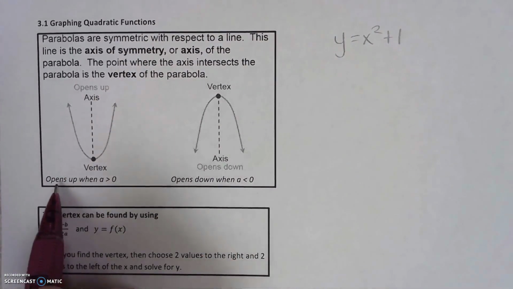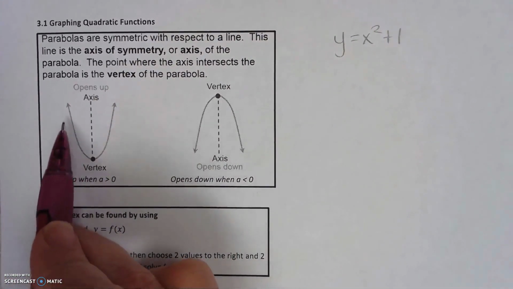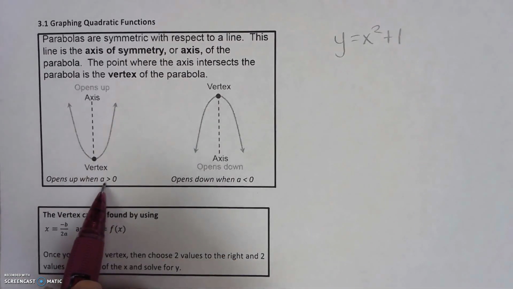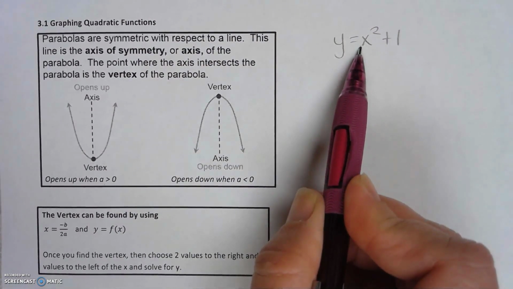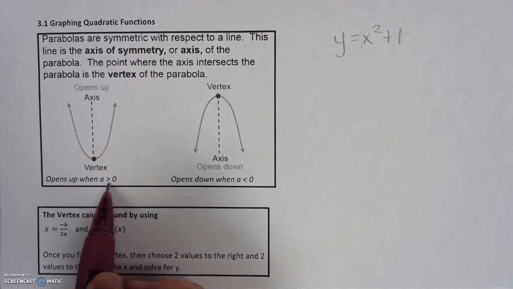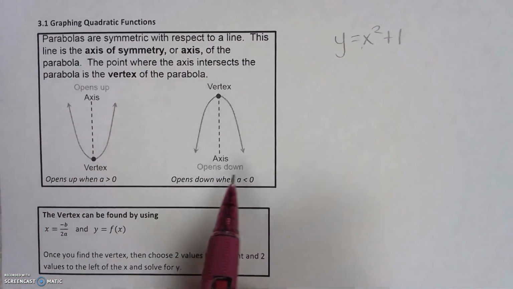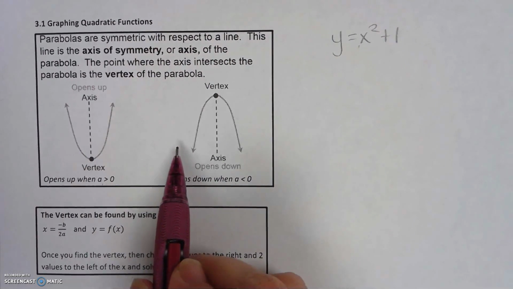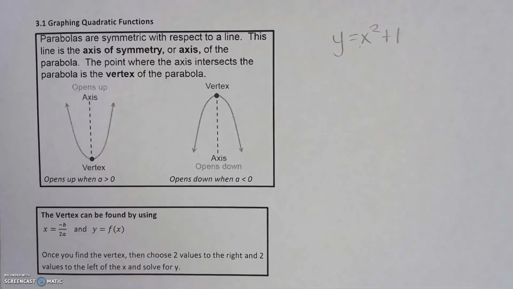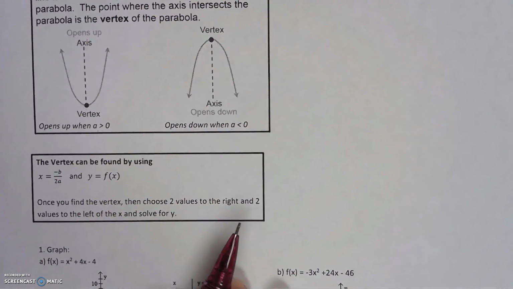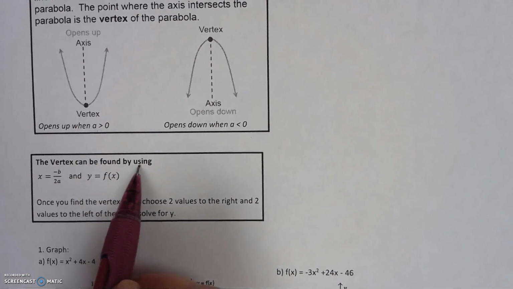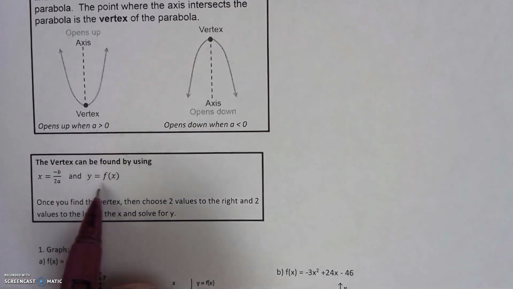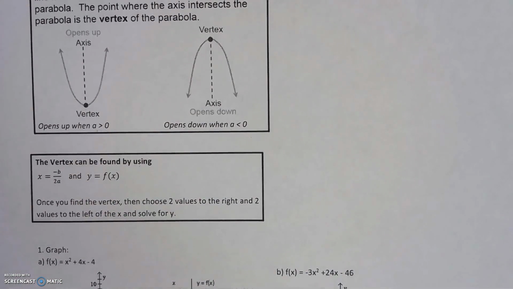Alright, now to know when the vertex is going to be at the bottom or when the parabola opens up, you look at the leading coefficient, that number that's in front of x squared. Remember, we said a is in front of x squared always. If it is positive, then your graph should open up, and if your a is negative, your graph will open down. Remember, when we talked about it in section 2.1, we made a table, and the first thing we found was the vertex. So if you do that first, find your vertex first, then it's a lot easier to get good points where you can get a good sketch of your graph.